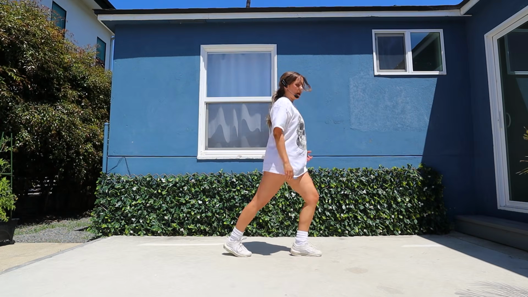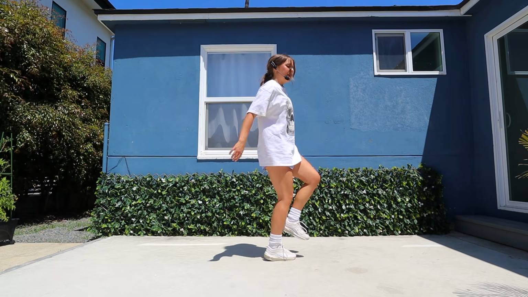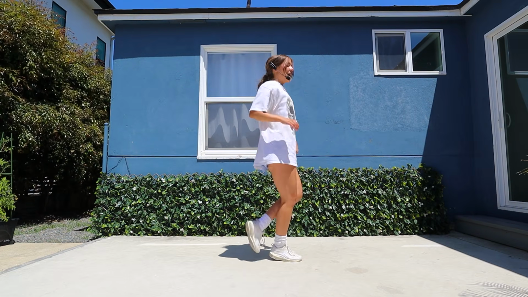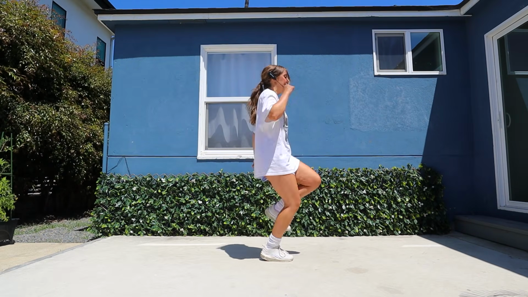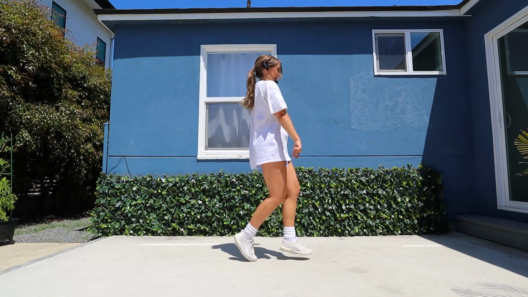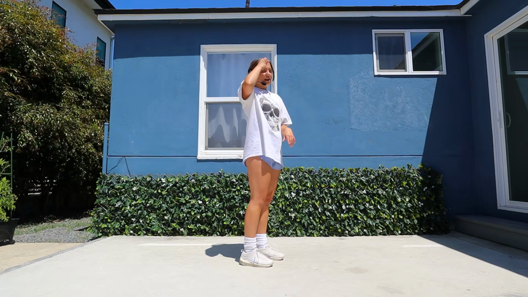So it's different from the regular running man where I'm stepping down. I'm almost leaning back and using my front foot as a kickstand. So it's like kick, kick, kick, kick. So it is going to feel a little bit different than your regular running man. All right, so let's practice that together first.